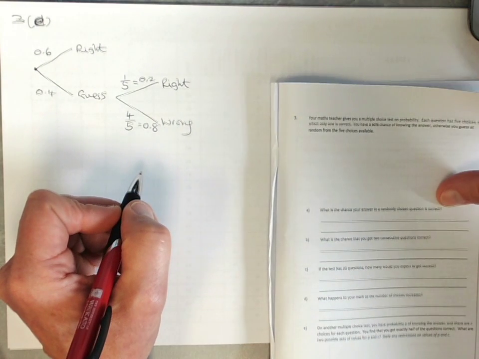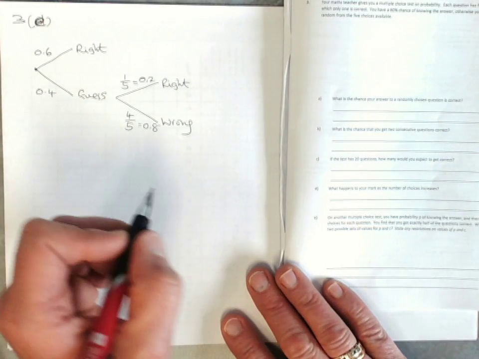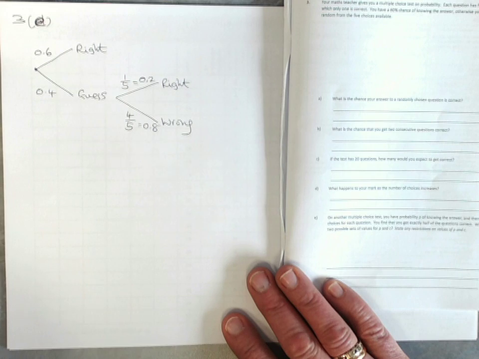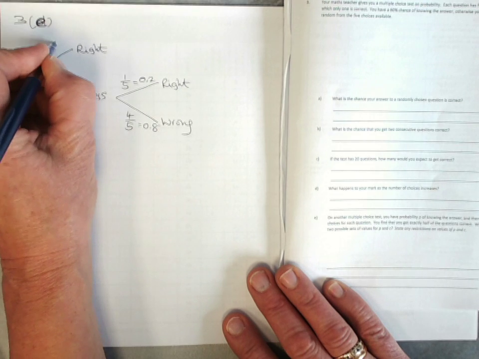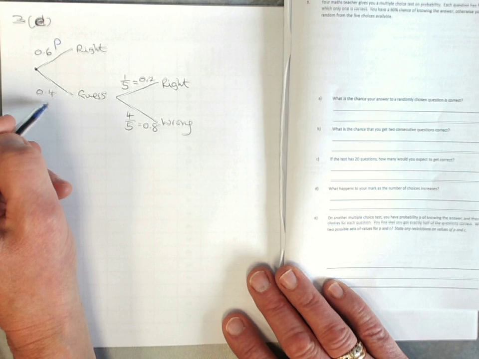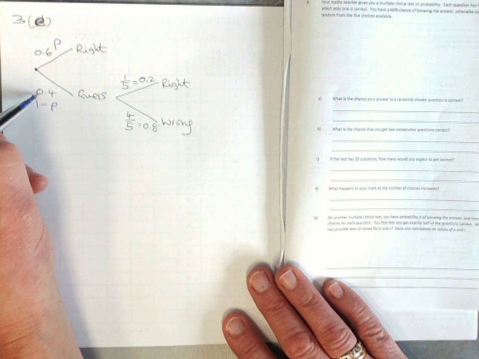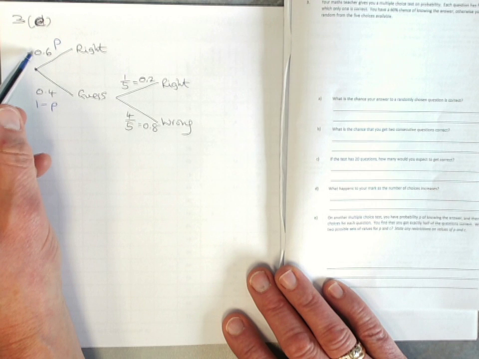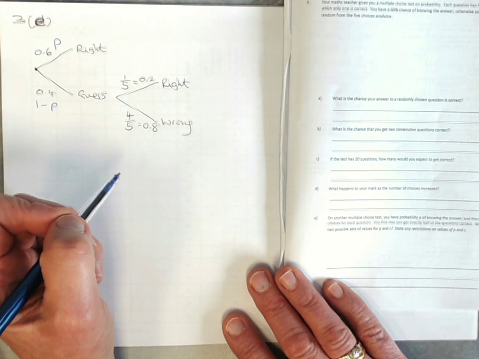When we come down to part E, we have another multiple choice test. So this time we're going to do the same kind of thing again, but a different test. You have probability P of knowing the answer. So this probability isn't 0.6, it's now P. And that means your chance of not knowing the answer is going to be 1 minus P. In the same way, to get 0.4, we had to do 1 minus 0.6. You find you get exactly half of the questions correct.